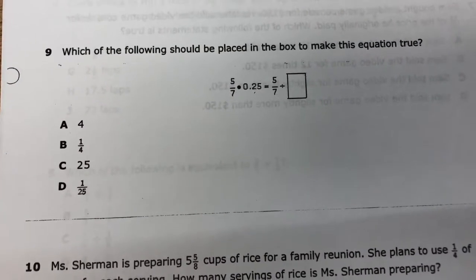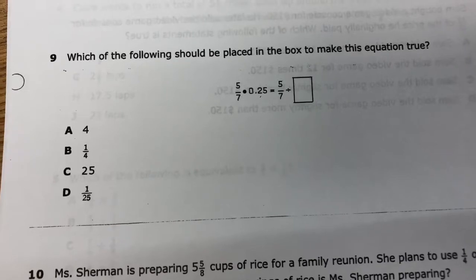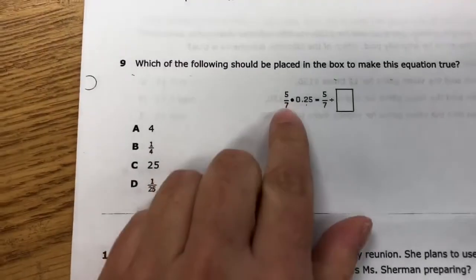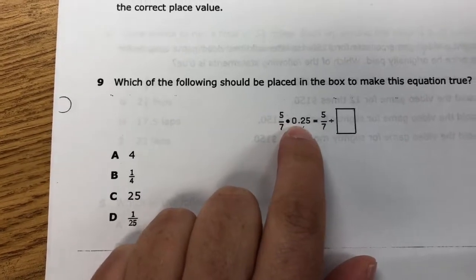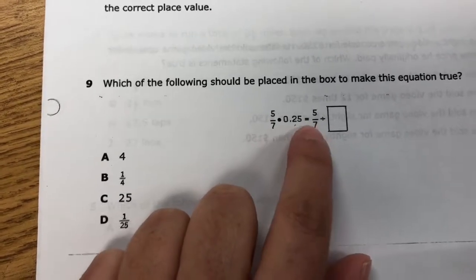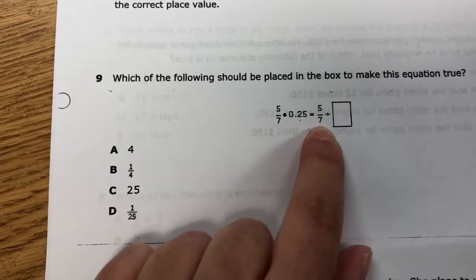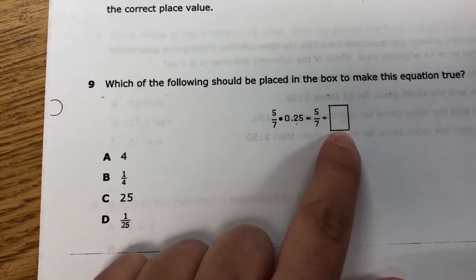Number 9, which of the following should be placed in the box to make this equation true? 5/7 times decimal 25 equals 5/7 divided by blank.